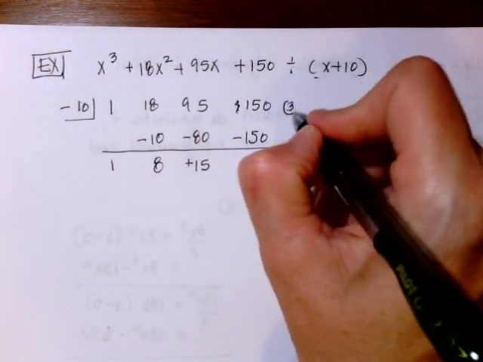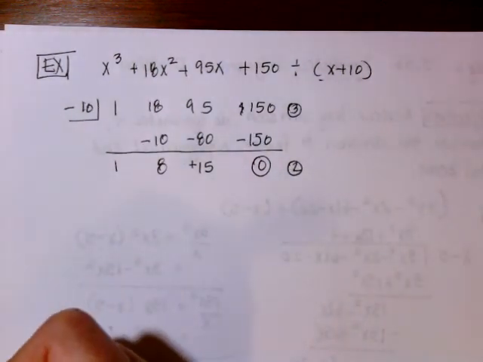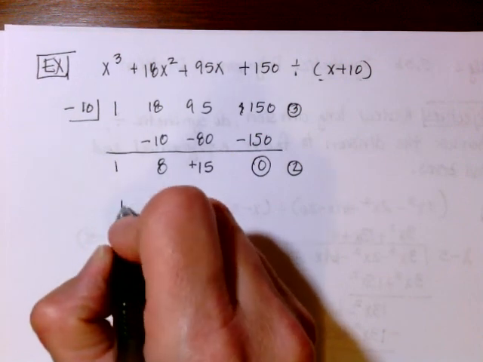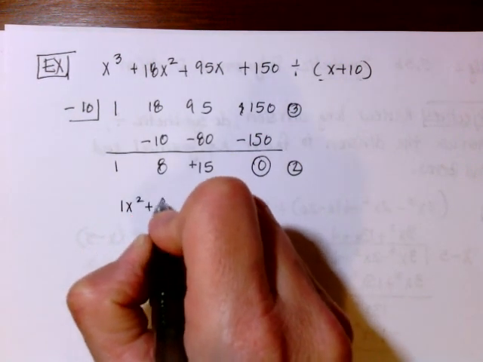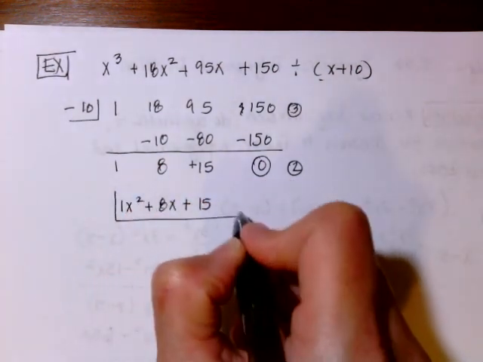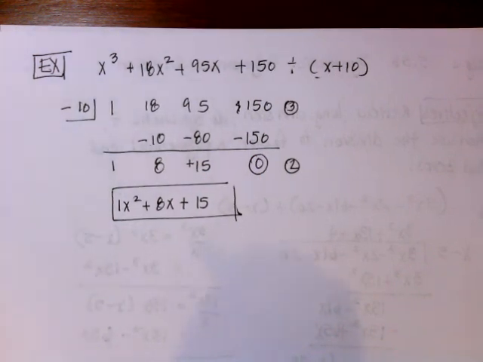I started the problem with a third degree. That means I finished the problem with a second degree. So my solution is going to be 1x squared plus 8x plus 15, and that is my solution. So synthetic division is glorious, okay?